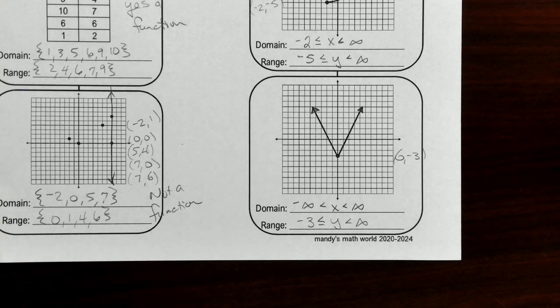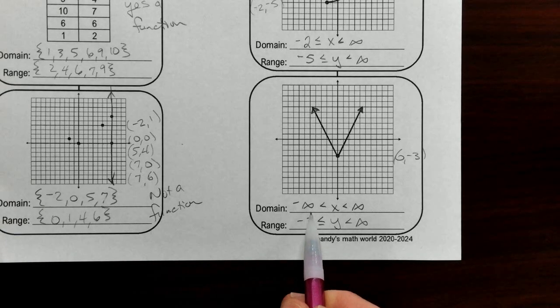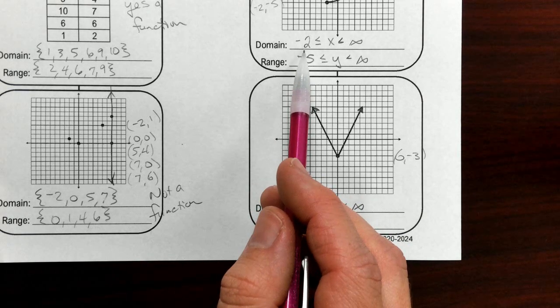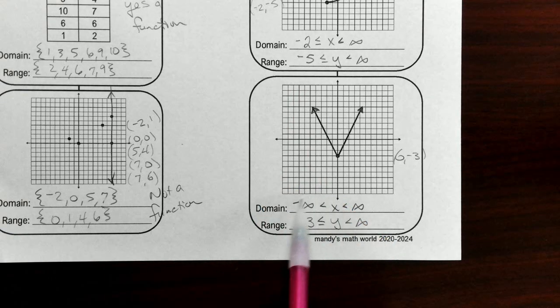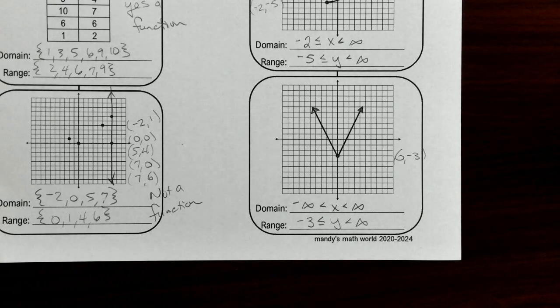So if you choose infinity on the left side, it's got to be a negative. Okay? It doesn't always start at infinity. Look at this domain. It started at negative 2. Okay, I'm just saying that if you're choosing infinity over here, it's got to be a negative. Does that make sense? All right, good.